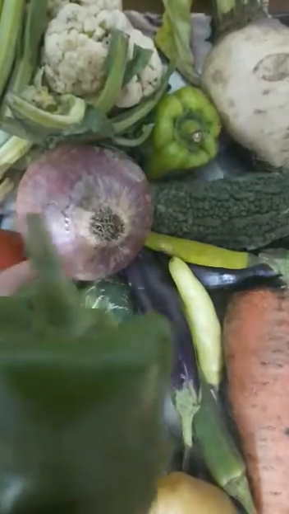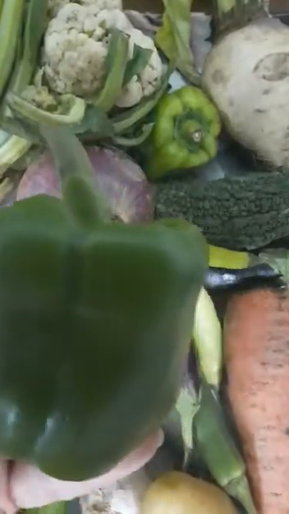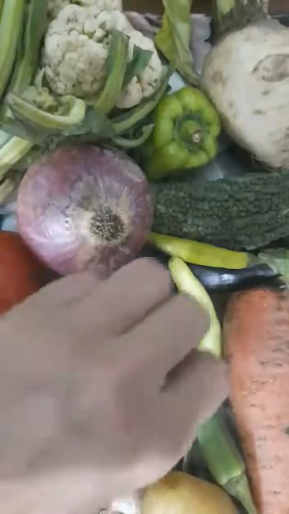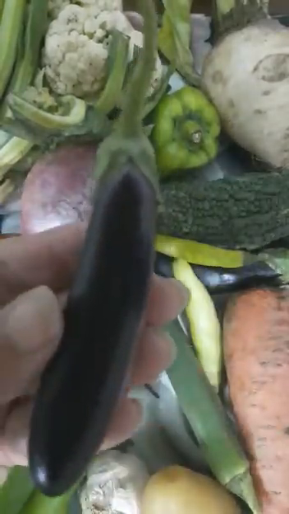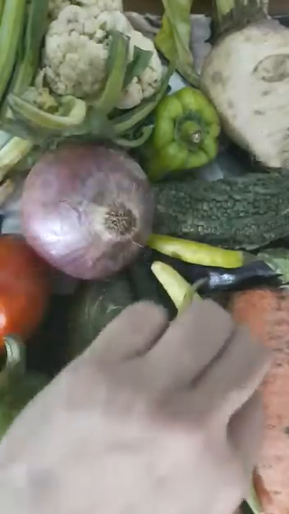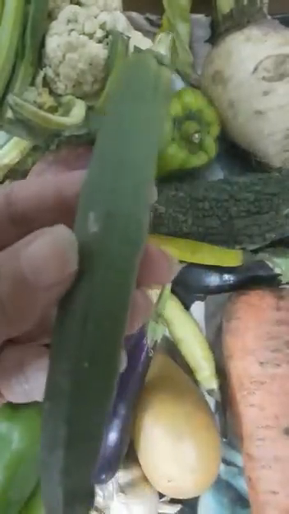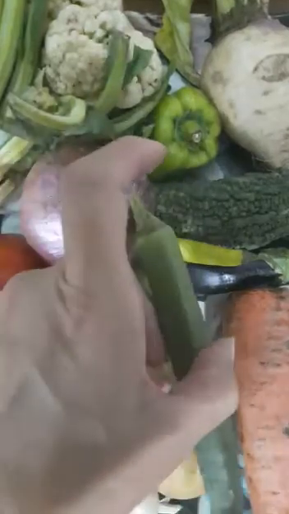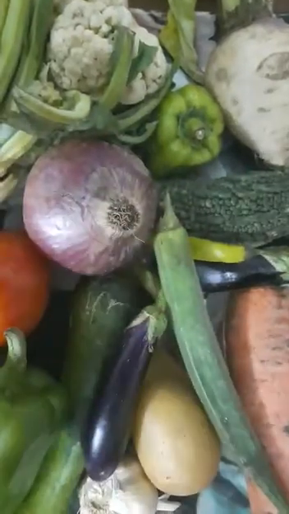Capsicum, you know, capsicum. This is also a fruit vegetable. I have many examples of fruit vegetables. Brinjal, one of the fruit vegetables. Ladyfinger, it is also a fruit vegetable because all of these are formed from the flower.